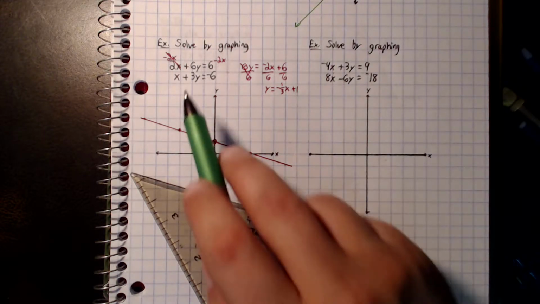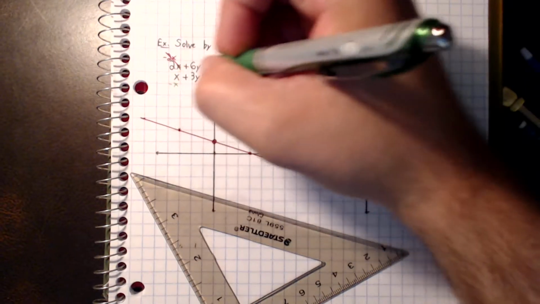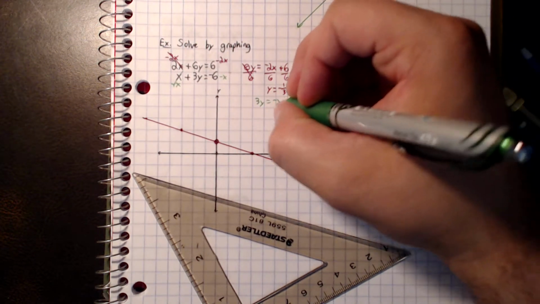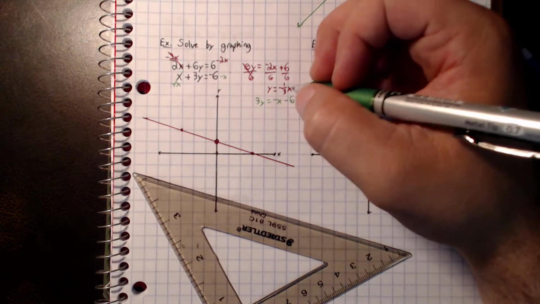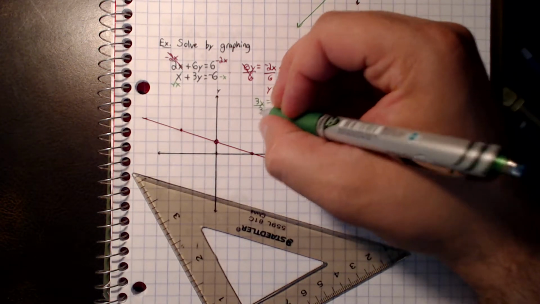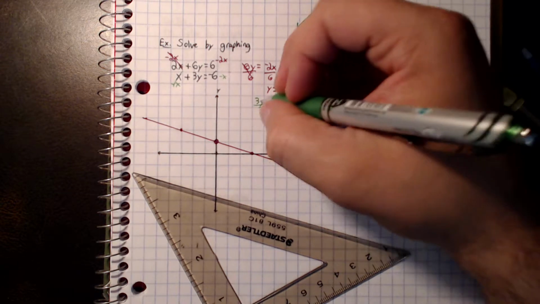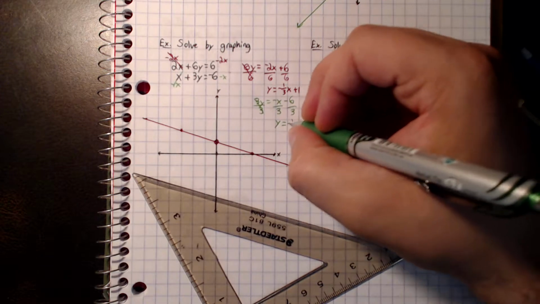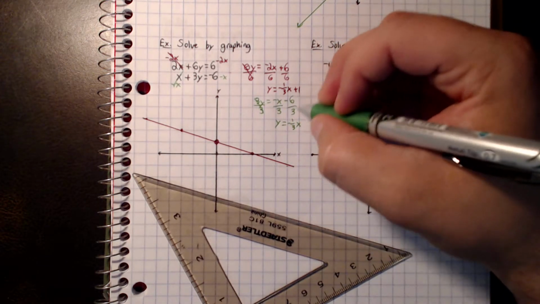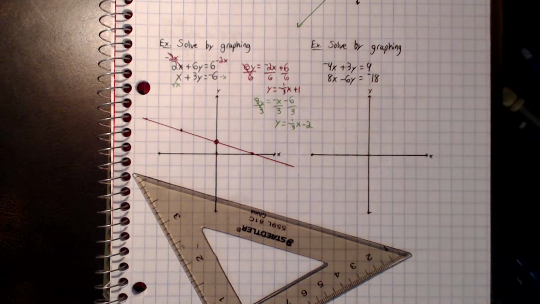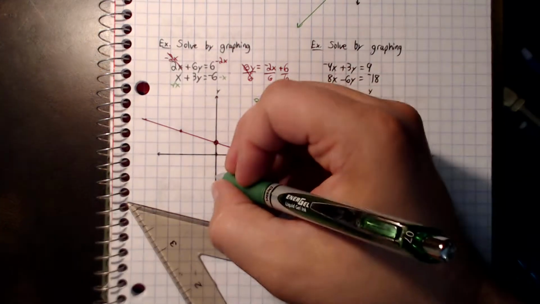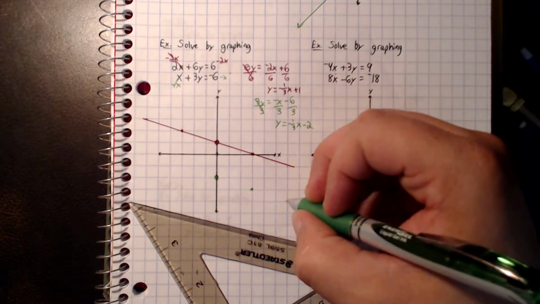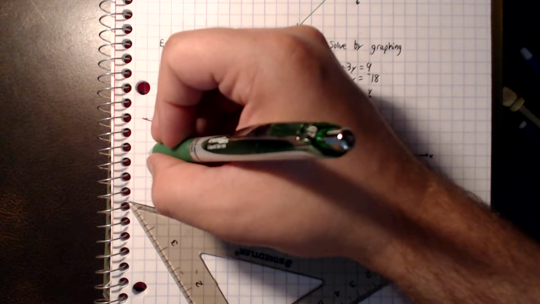Now we're going to do the same thing with our second equation, right? I have to subtract x from both sides. So let's see, 3y equals -x minus 6. Then we'll divide by 3. And we get y equals, let's see, there's technically a 1 there, -1/3 x. -6 divided by 3 is -2. So my y-intercept down here at -2, slope of down 1 over 3. Right, and the same on the other side.